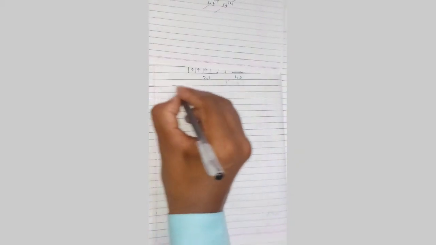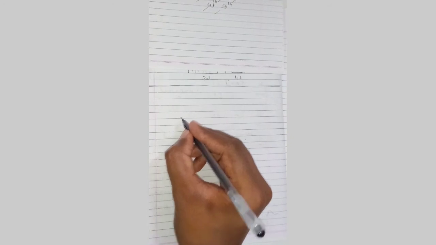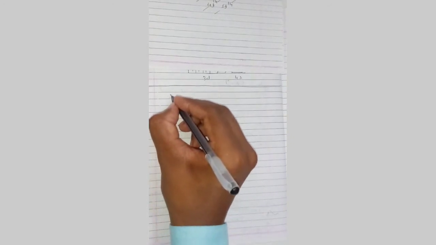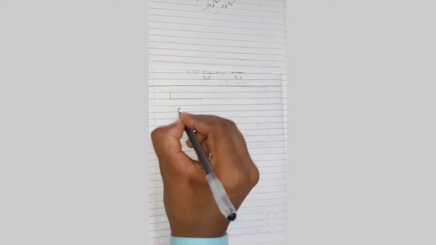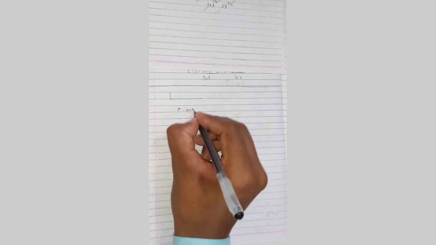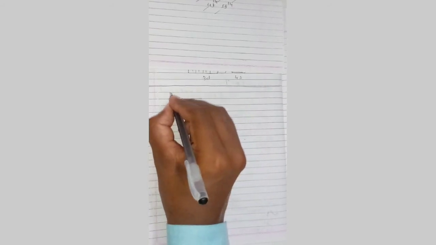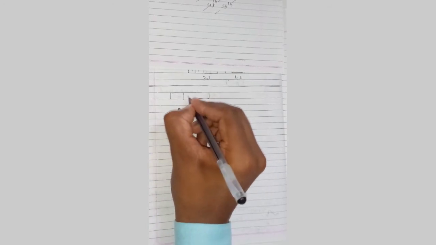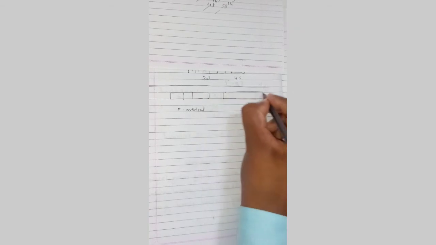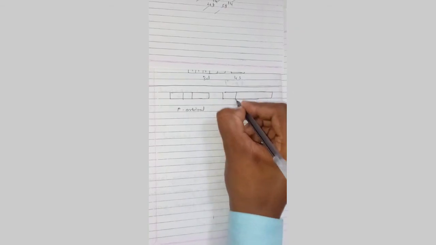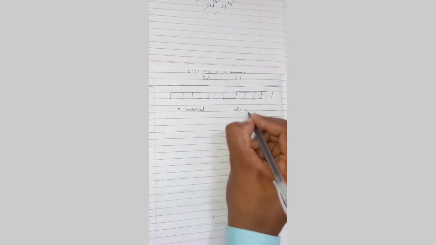Now let's see another concept here. Suppose it is a p orbital, or a d orbital.